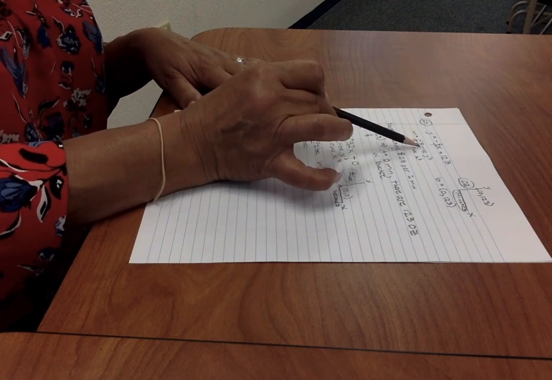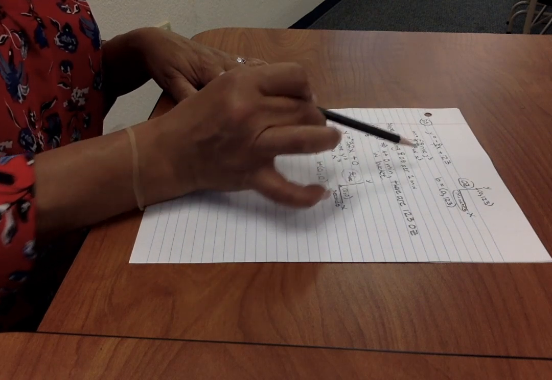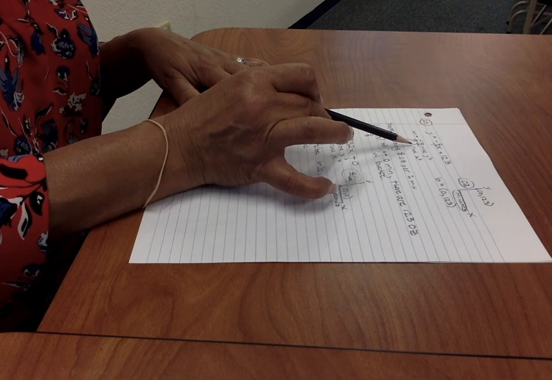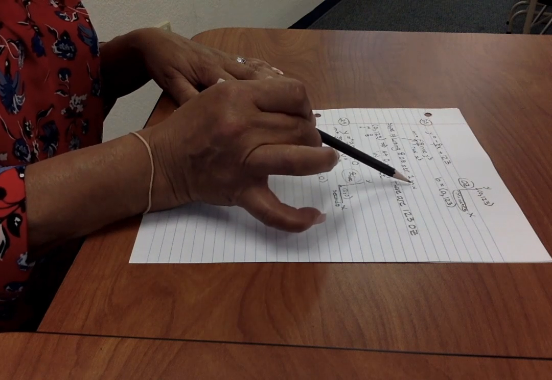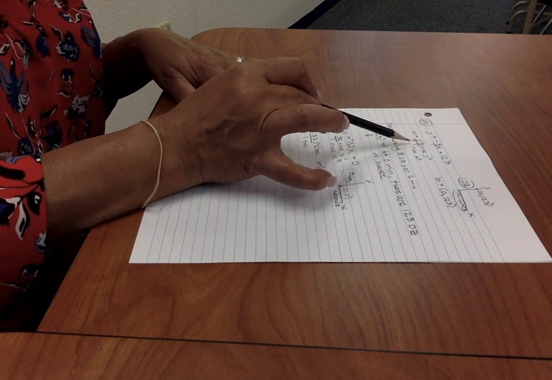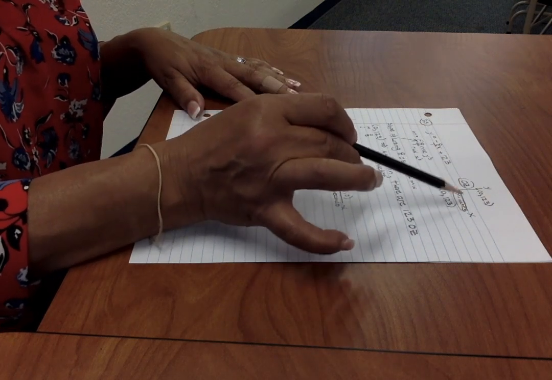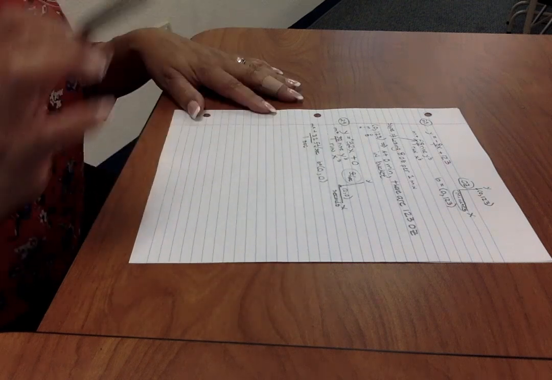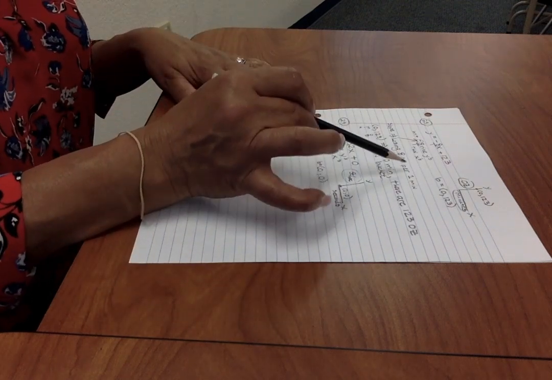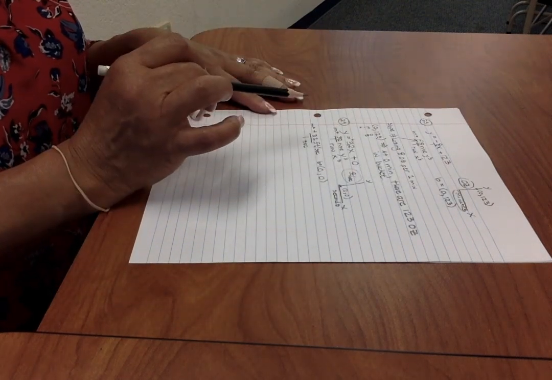Per, that's this fraction bar right here. 1 is the number on the bottom, and then the unit that you put after the 1. Since the 1 has to do with run, the run has to do with the x values, and the unit on the x-axis is minutes. So 8 ounces per minute.